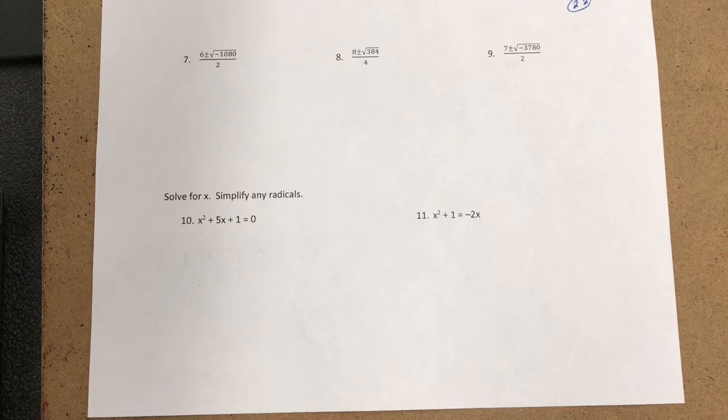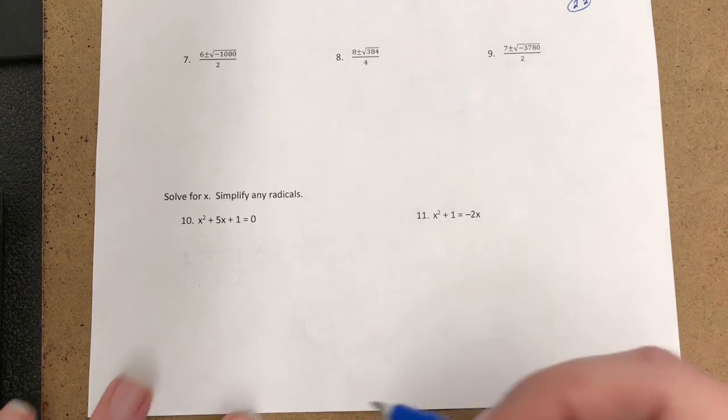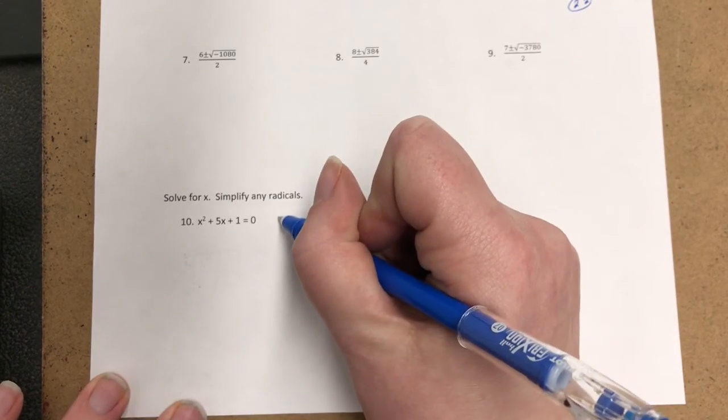So to do that, we have 2 methods to be able to solve. We have completing the square, and we have using the quadratic formula. Since it doesn't matter which one we use, you can use whichever one you would like or feel most comfortable using. I am going to do an example of one of each, so you have that to study from.